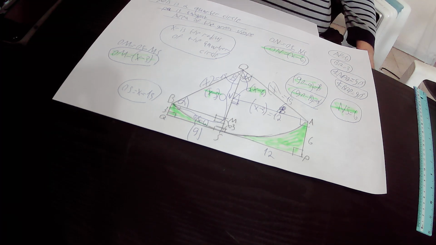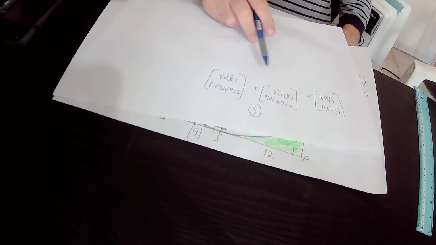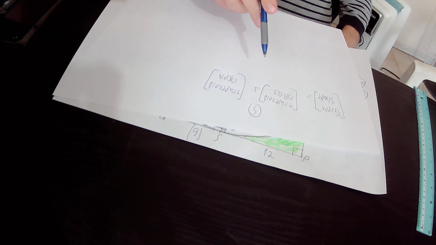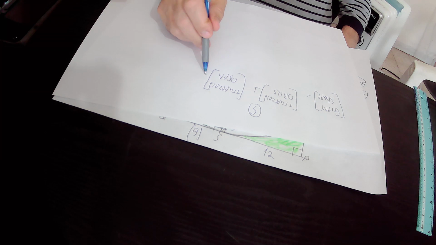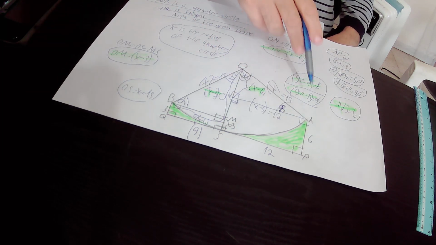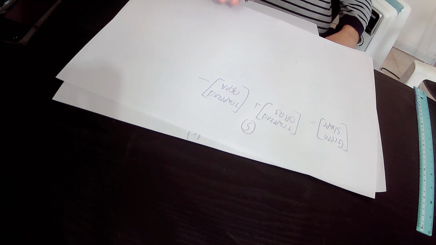So the area of the green shape equals the sum of the areas of those two trapezoids. That will give us the area of this shape in total, minus the area of the quarter circle OAB. So it is minus the area of the quarter circle.